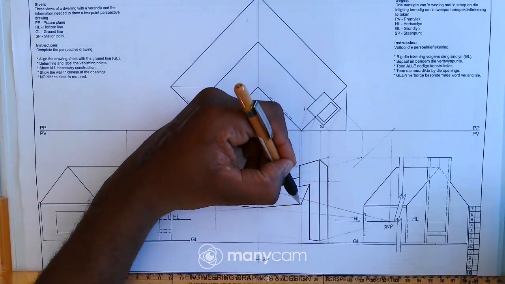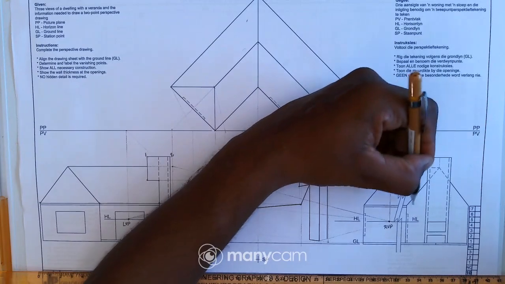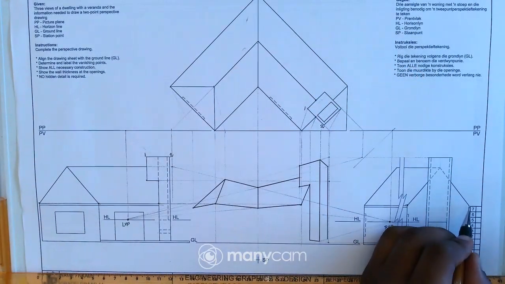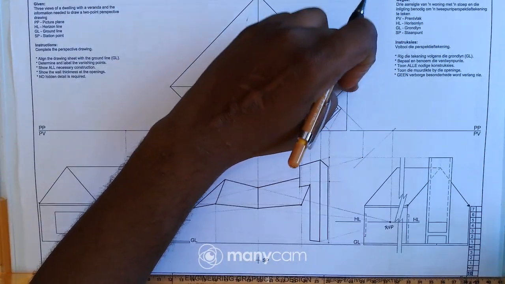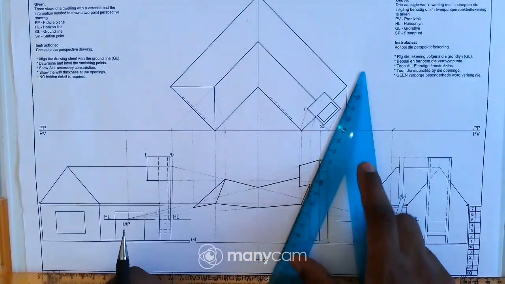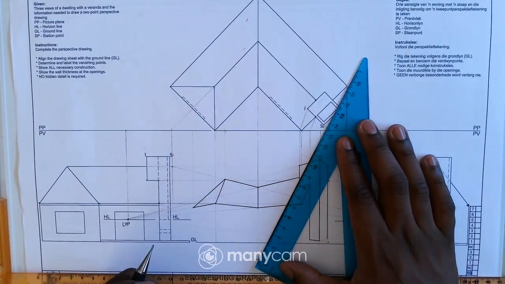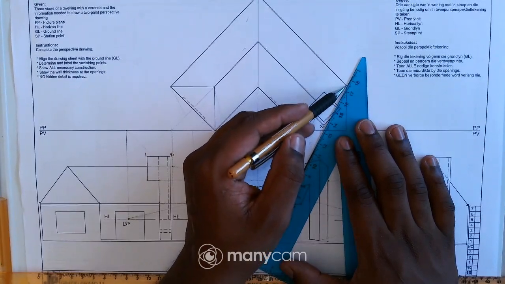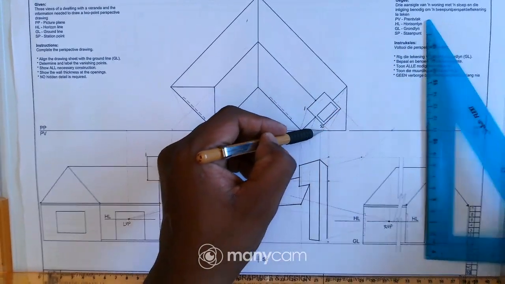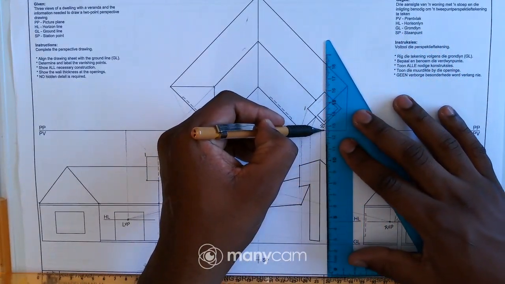So because I have this point, right, this point is this one. So what about this point of the roof, this part? Where is this point from the top view? That point is right there. So let me take this point to the station point first. I want to see if I'll see this point on my drawing. As you can see, the point is right there.